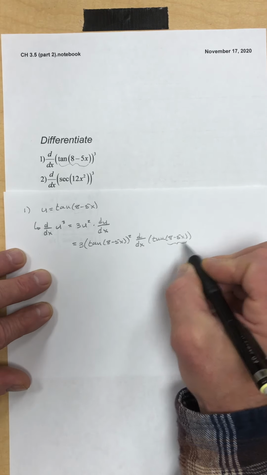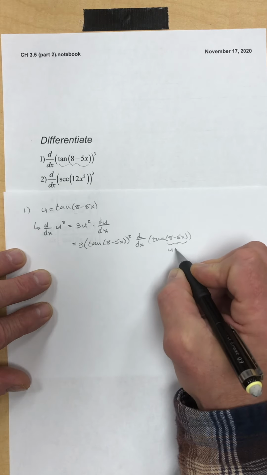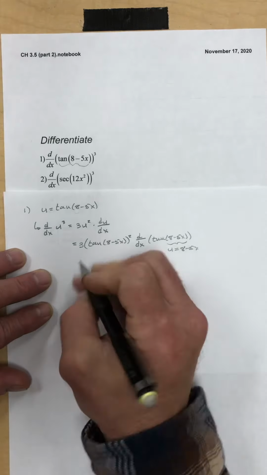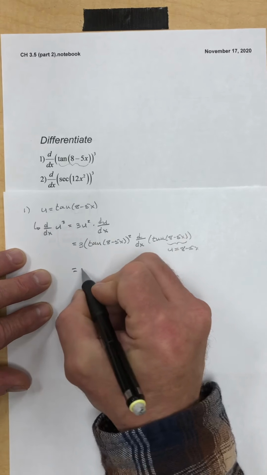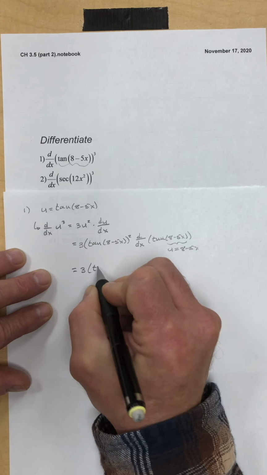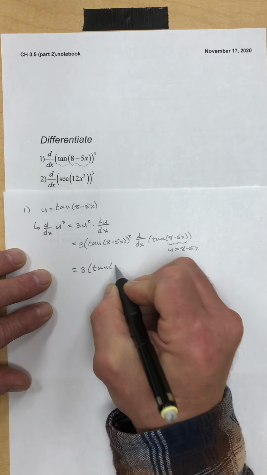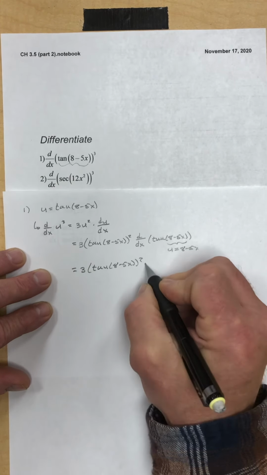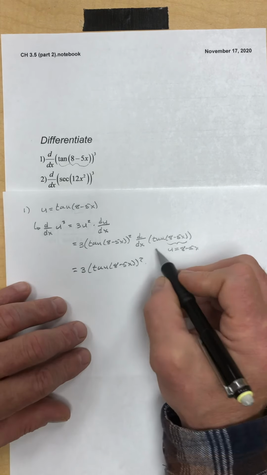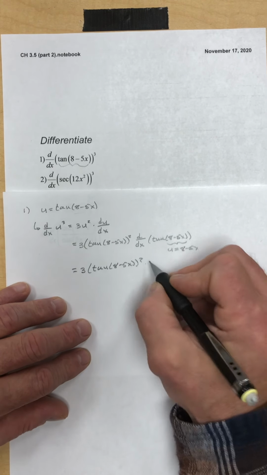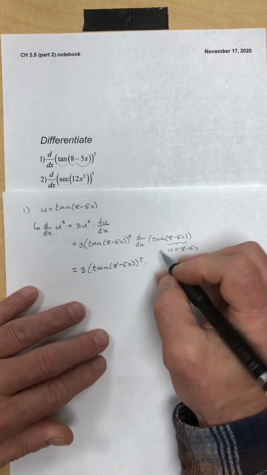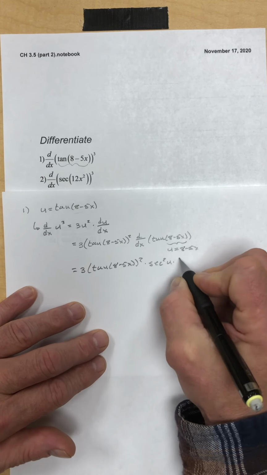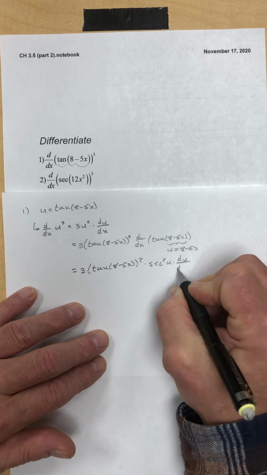To do this, we let u equal 8 minus 5x. So I just bring this down. Now I take the derivative of the tangent of u. It's going to give me secant squared of u times du dx.